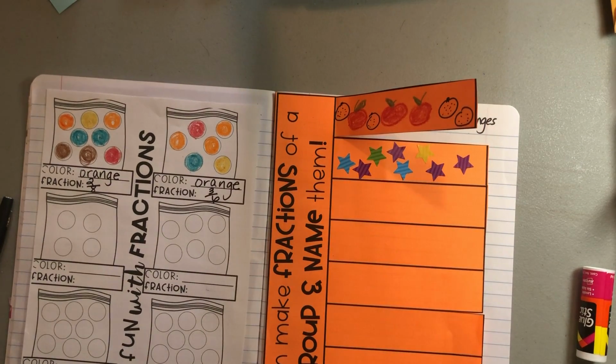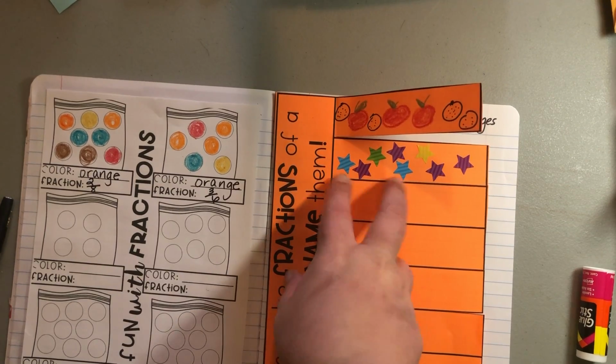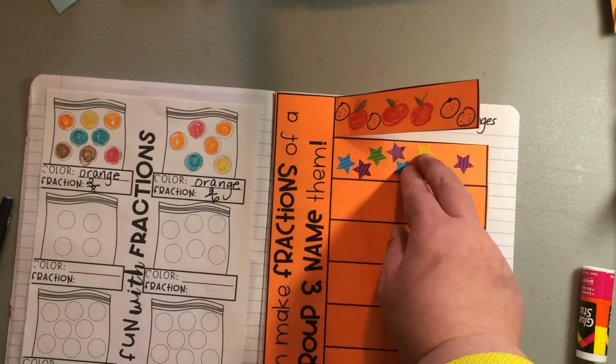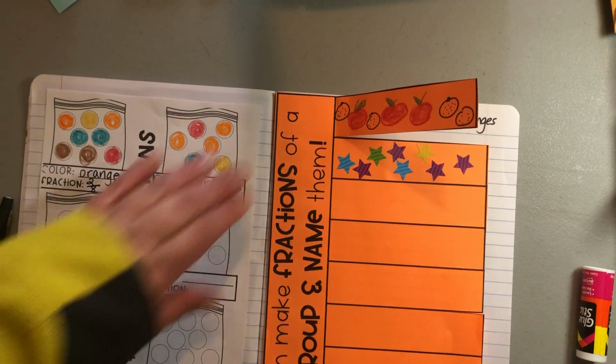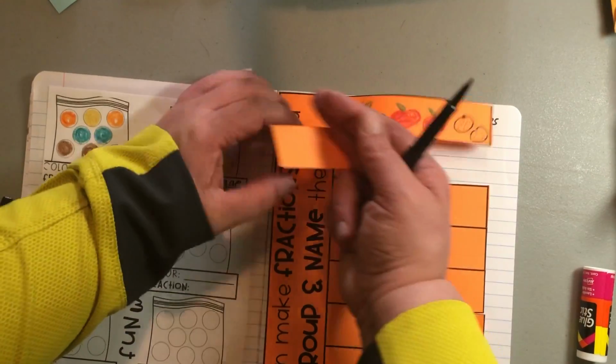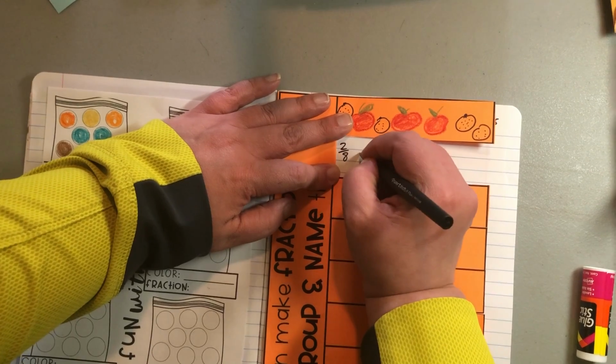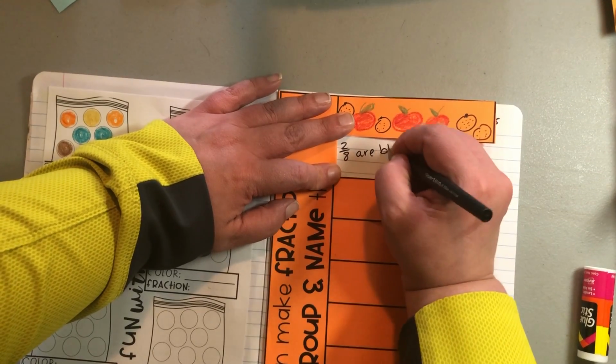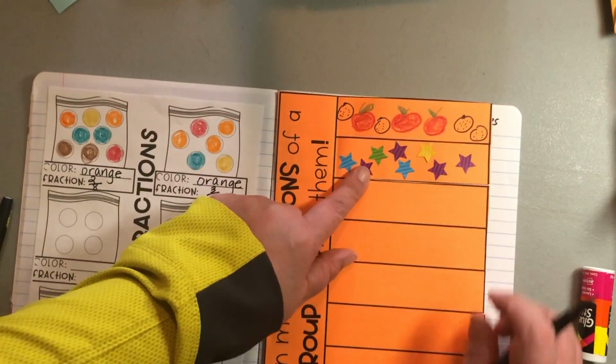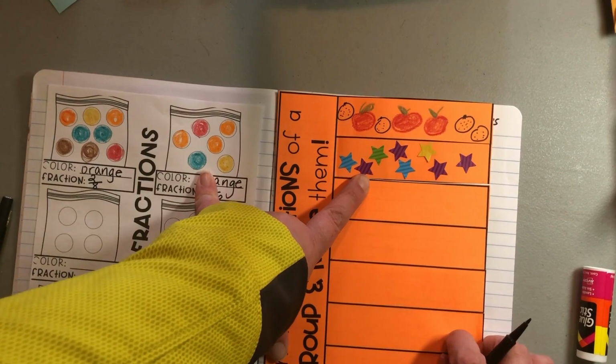Take a second and look at that and see if you can figure out what fraction is blue. I have 2 blue stickers, and there are 2, 4, 6, 8 stickers all together. So 2/8 are blue. Okay, how about green?